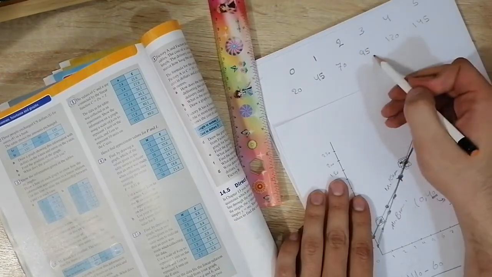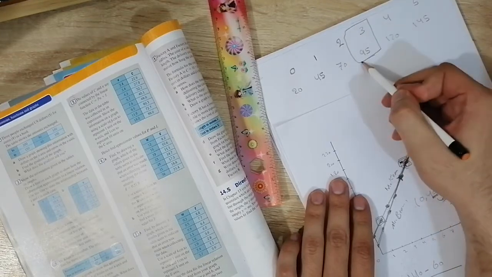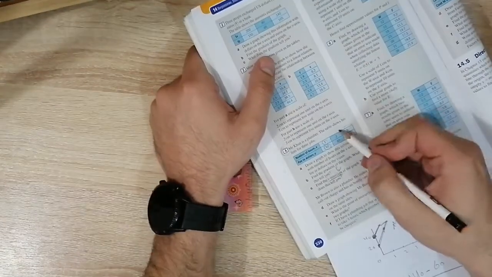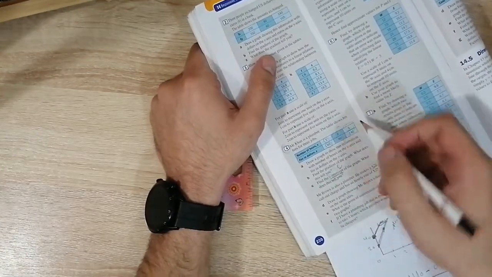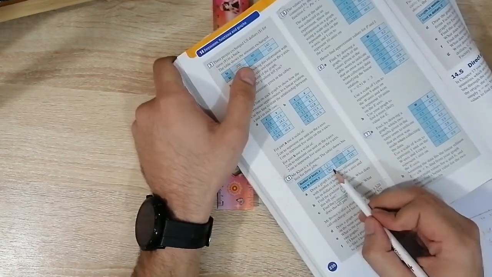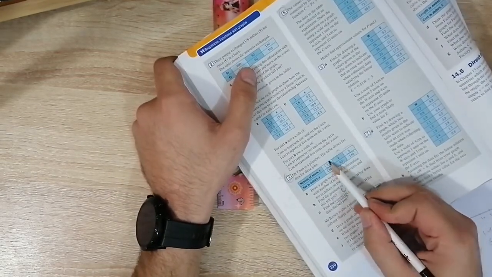Brown, he's going to take $95 for 3 hours. Okay, for Mr. Khan, I don't have 3 hours here. How can I find it? As you can notice, guys, for each 1 hour he will take $20.